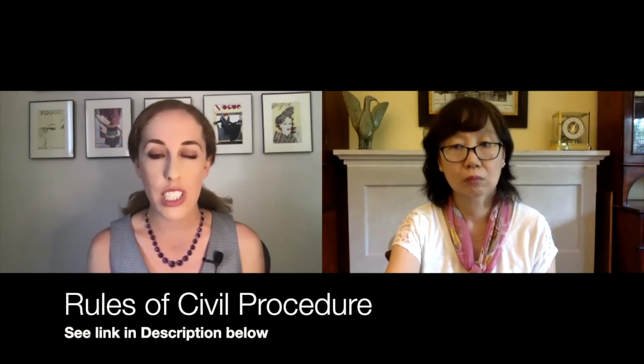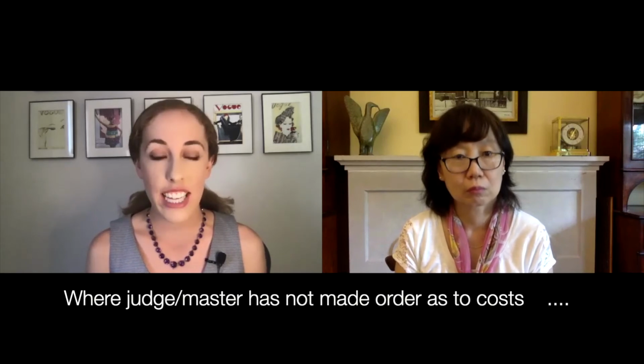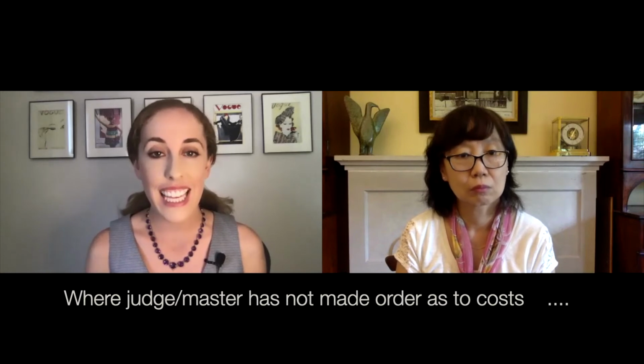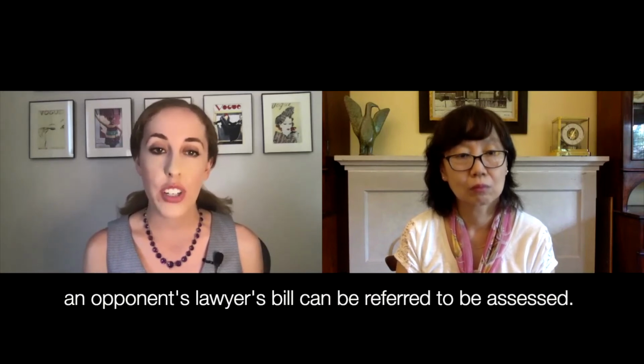Under the Rules of Civil Procedure, if a judge or master who has heard a proceeding has not fixed costs, so there's no order, then it can be referred to an assessment officer for the value that's being claimed by the other side. So there are two different routes, two different pieces of legislation, where you might find yourself before an assessment officer.